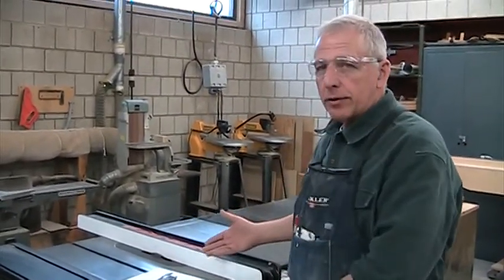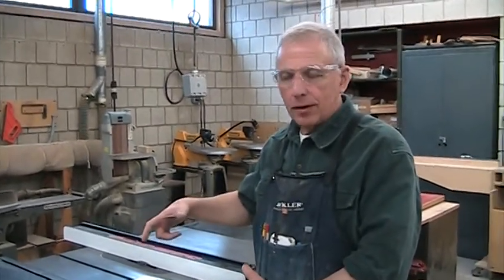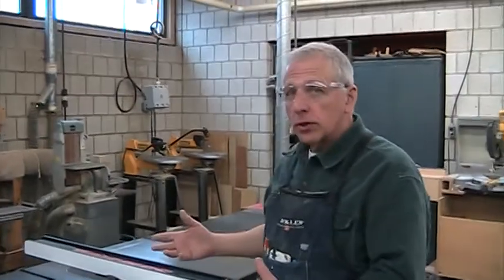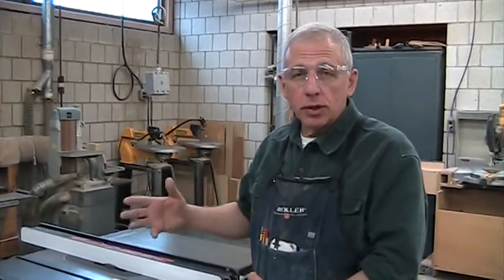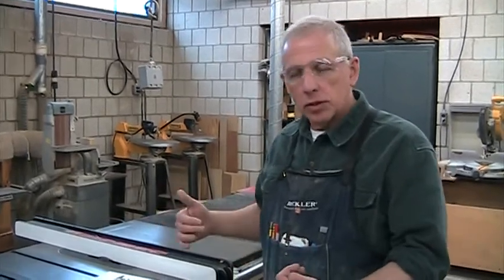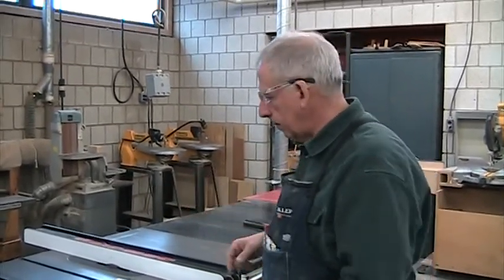This is a 10-inch table saw, so the biggest diameter blade that will fit this machine is 10 inches in diameter. My little portable saw that I have at home with this little teeny motor, that's still a 10-inch saw. I can still put a 10-inch blade on it, just again, less horsepower. But 10-inch table saw, it's a maximum diameter blade.